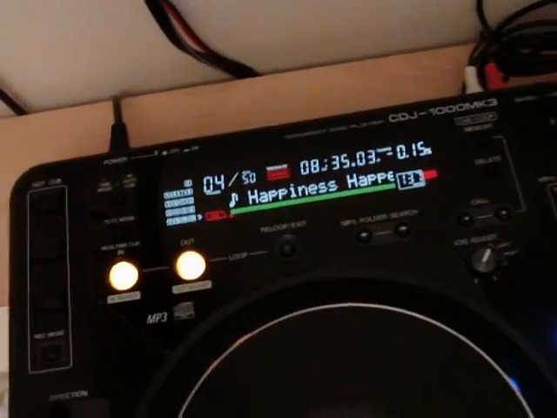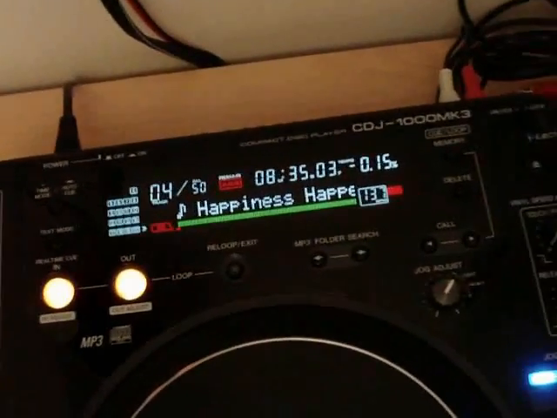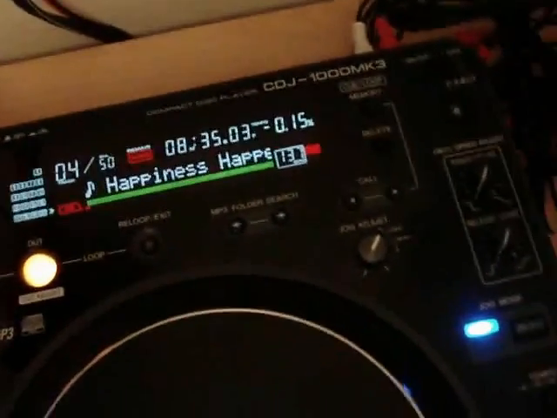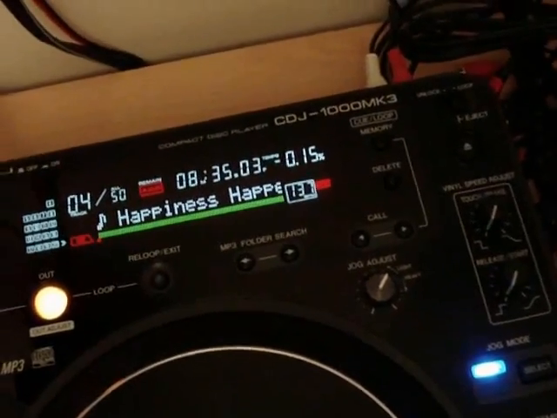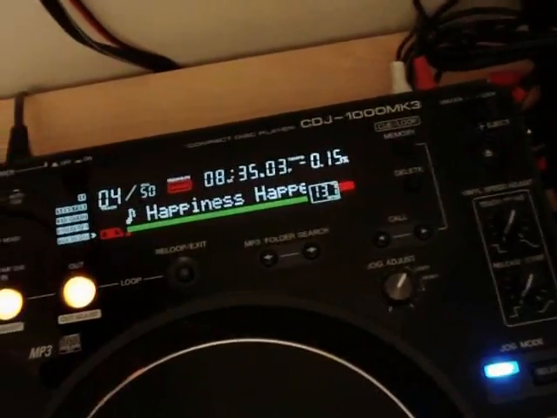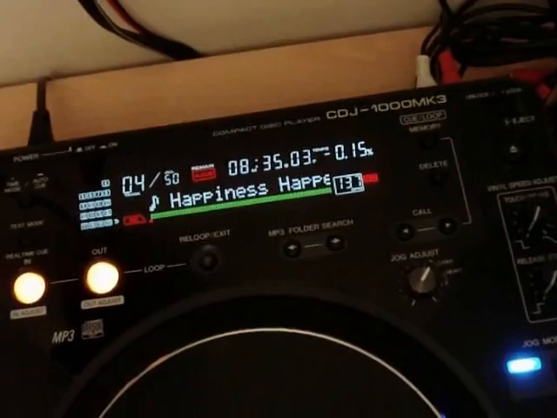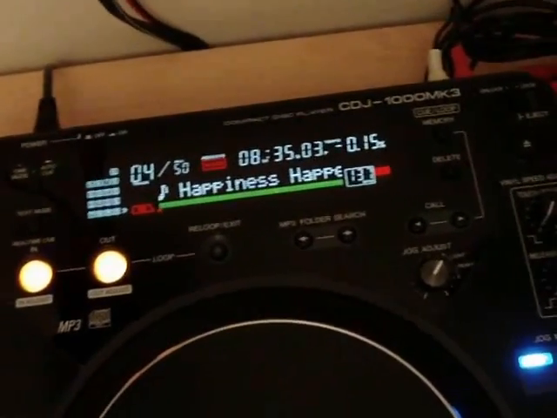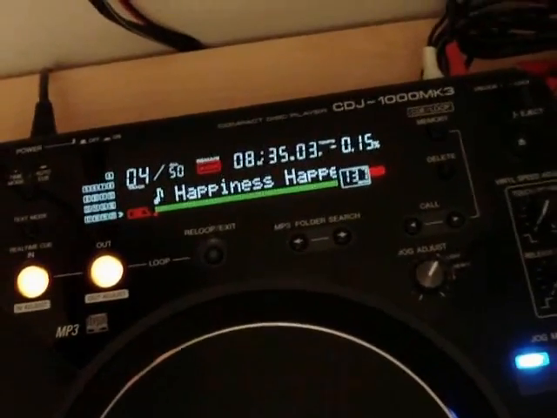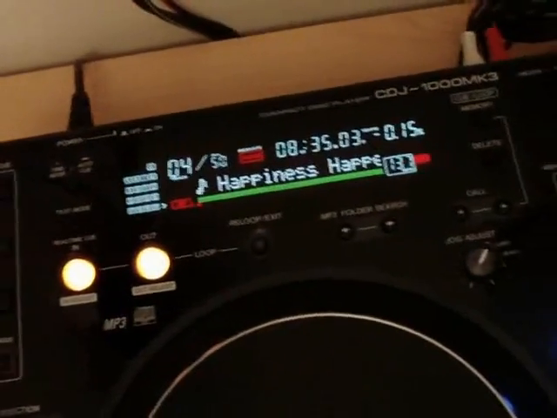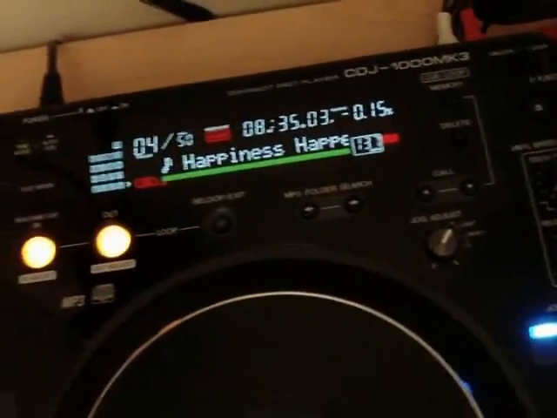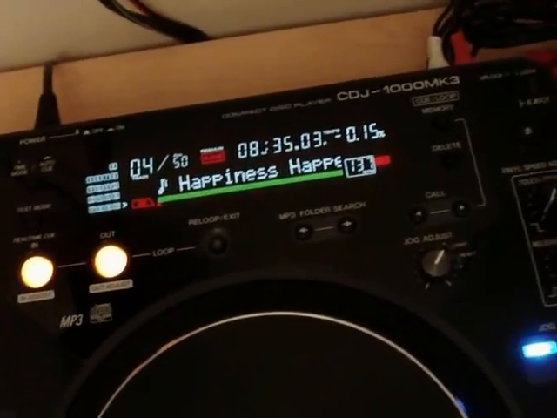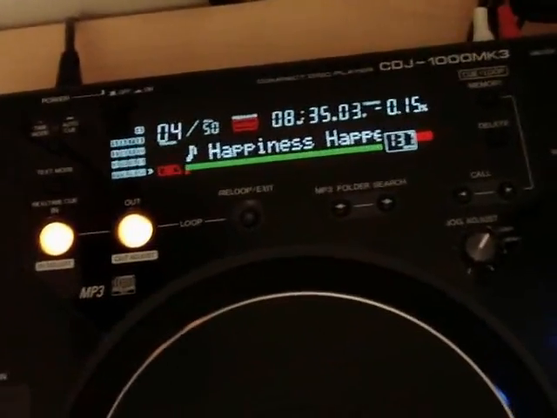Now the CDJ has its own BPM counter, and it's pretty good. As a DJ, you basically want to be learning how to mix without relying on BPMs, without even knowing what the BPM of a track is. However, to start off with, it's a good idea to use a BPM counter just to get going, to get pretty close to the BPM that you want, and then you can fine tune it with your own ears. It's a good starting point anyway.